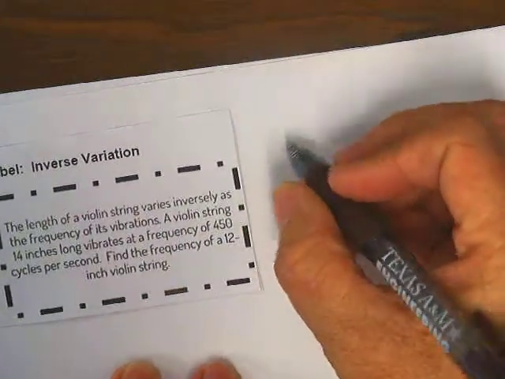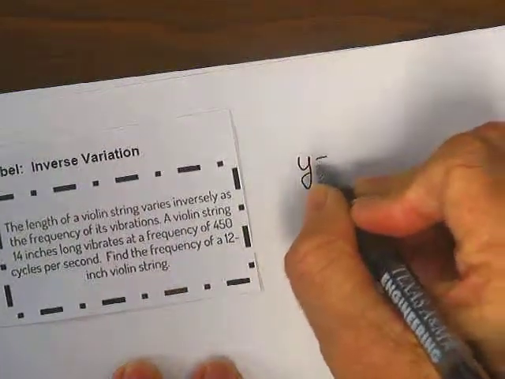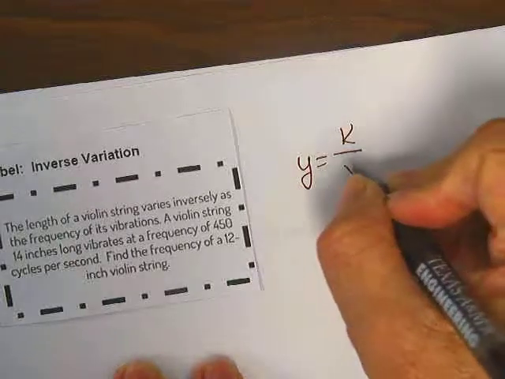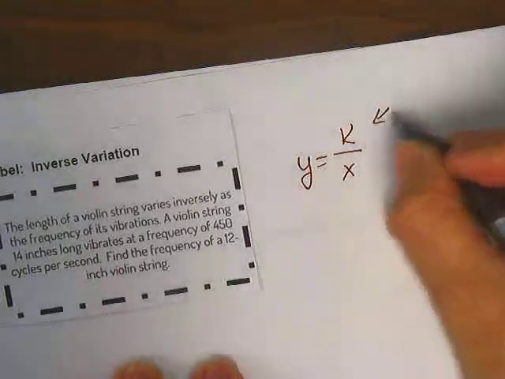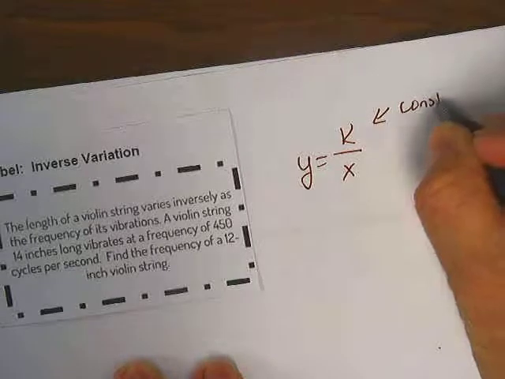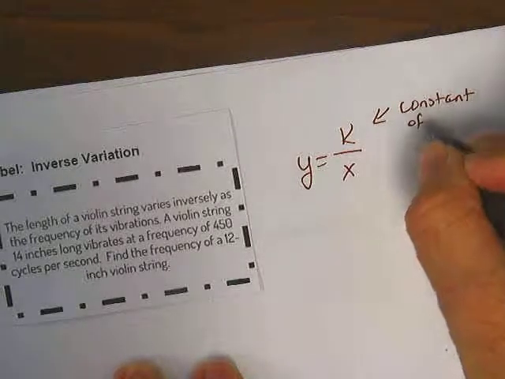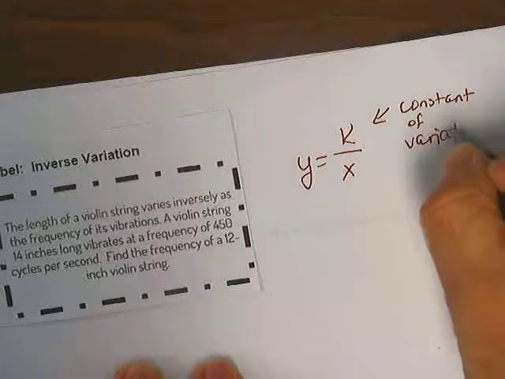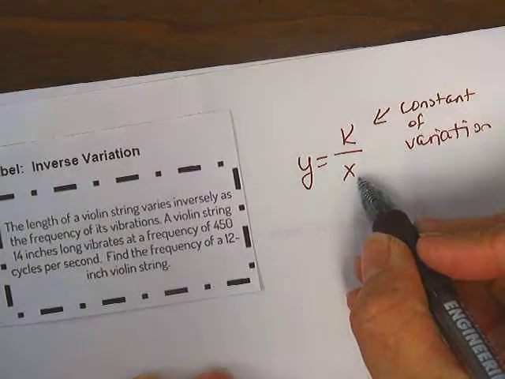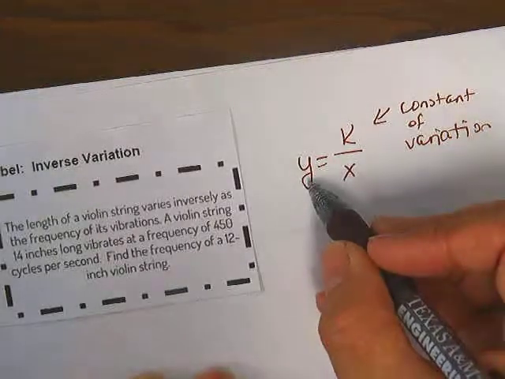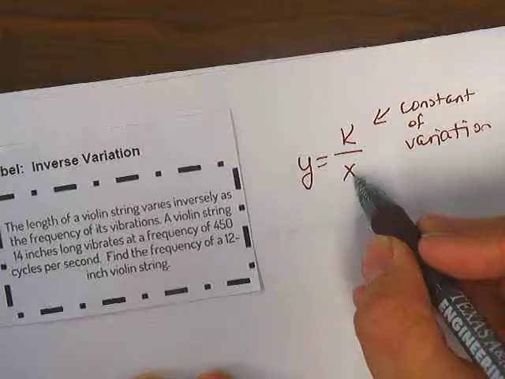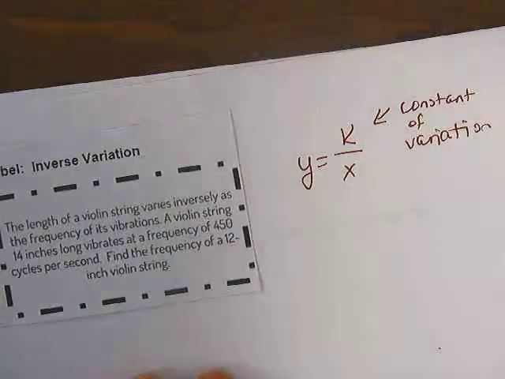And our inverse variation, our generic equation is y is equal to k over x. K is called your constant of variation. X is what you vary, and y is the dependent variable. So as you change x, what happens to y?